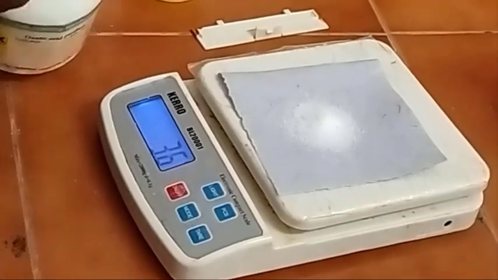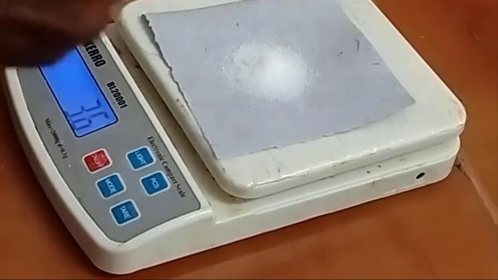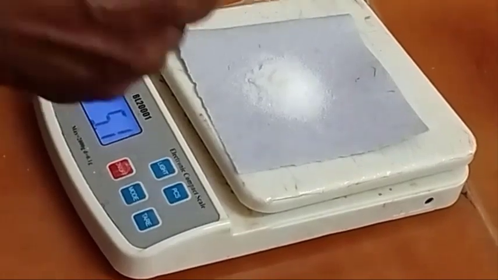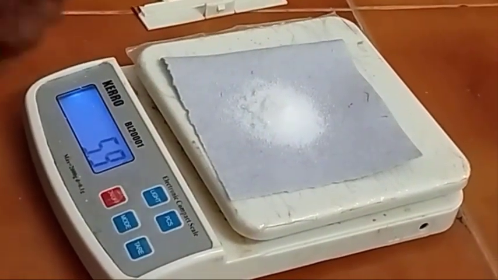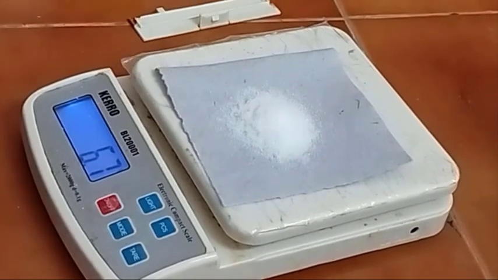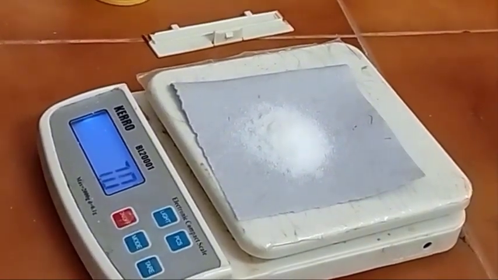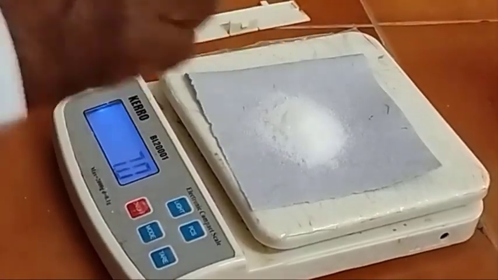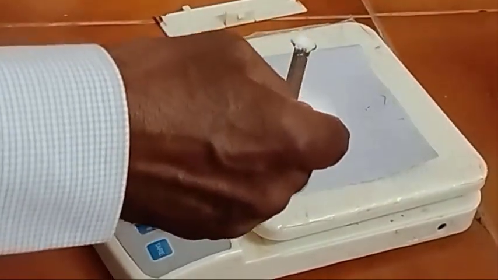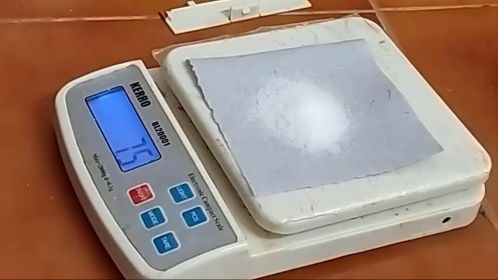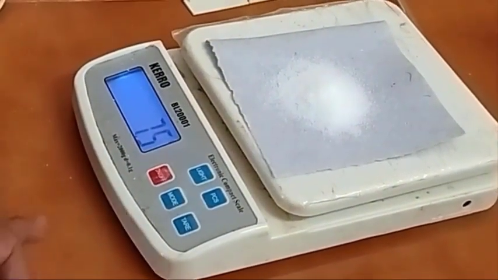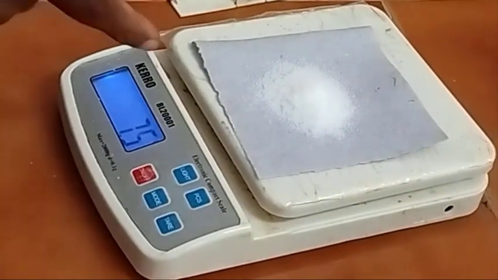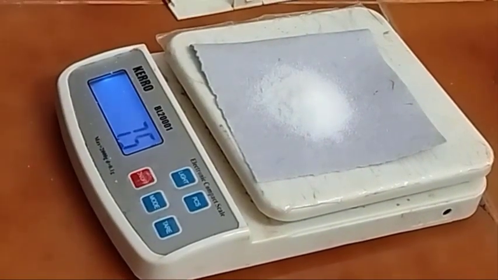So now previously the weight of the paper is 0.9 grams. Now 6.3 plus 0.9, how much? 7.2. So even if 0.1 gram or 0.2 gram become excess, don't do anything. Right? Again we take the weight of the empty paper and we can calculate the molarity.